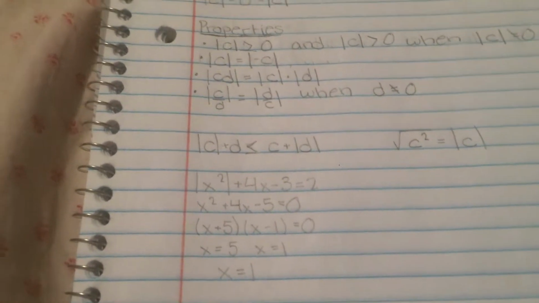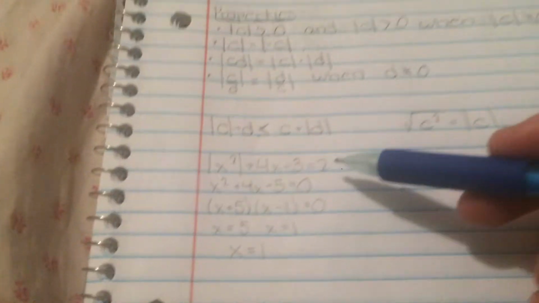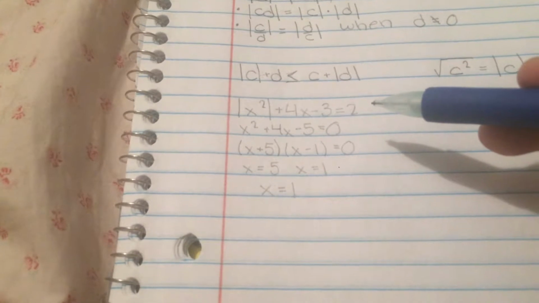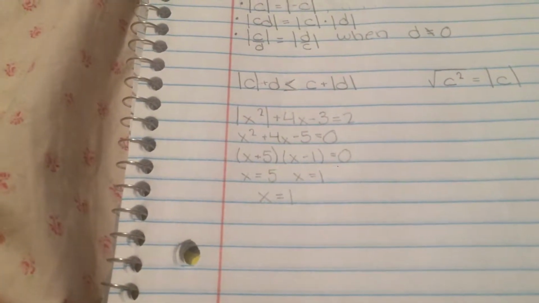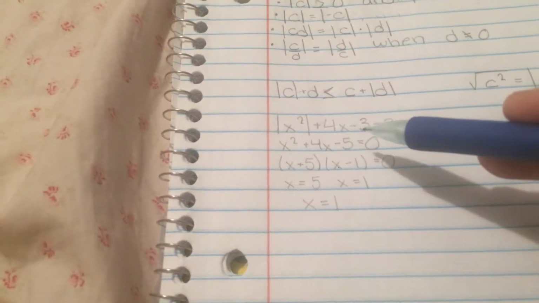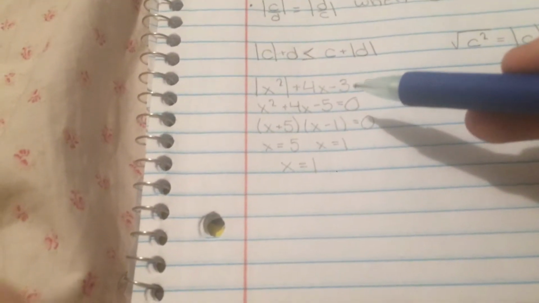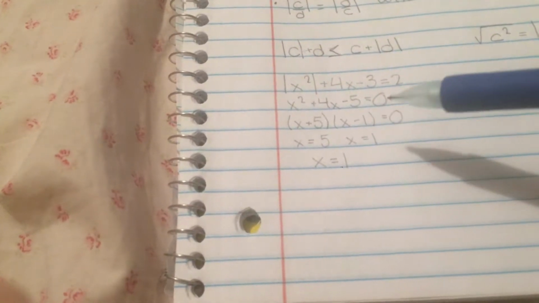We'll do the absolute value of x squared plus 4x minus 3 equals 2. We'll factor because it's simpler, but you can use the quadratic formula if you prefer. Once you've factored, you should get x squared plus 4x minus 5 equals 0. A little more factoring, and you get x plus 5 times x minus 1 equals 0. And finally, you get x equals 5 and x equals 1. Oh, I'm sorry, that should be negative 5. But once you graph for your solutions, you'll see the answer is x equals 1.